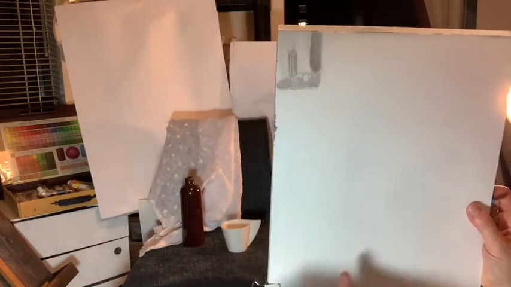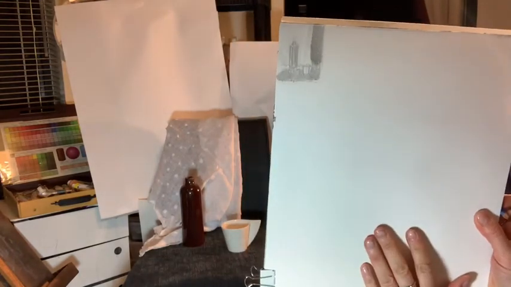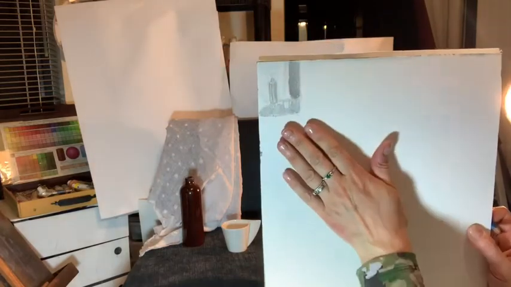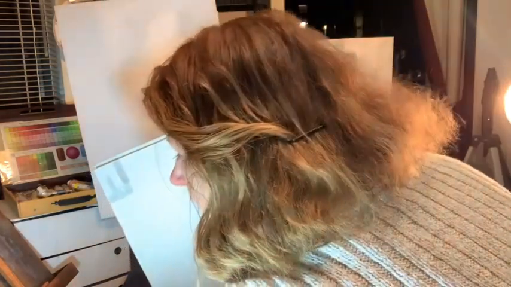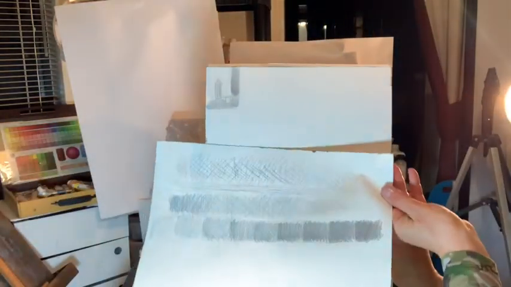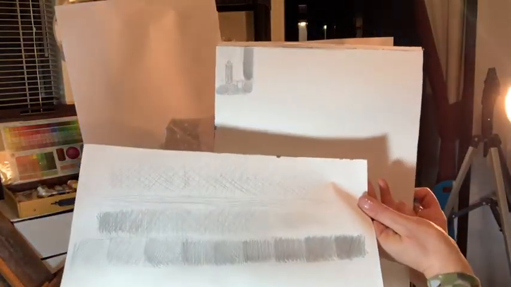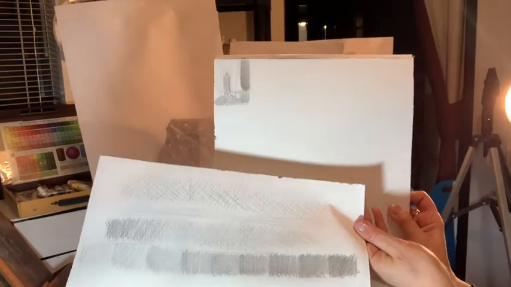So that's going to be your paper for the drawing, and you have your little sketch in the corner. You have your practice exercise with the scale of the darkness of the gray, and this is going to be your support material for your drawing.